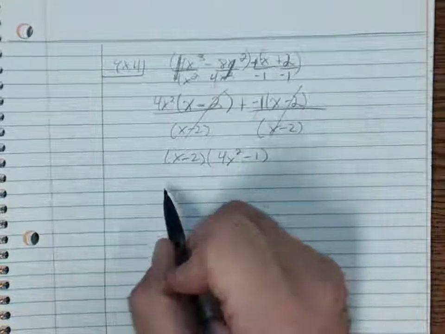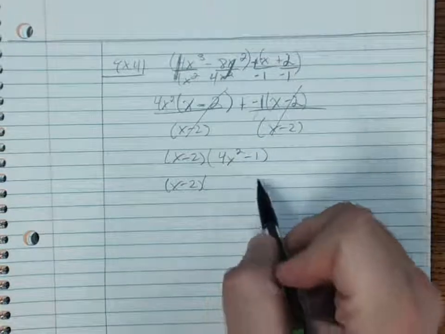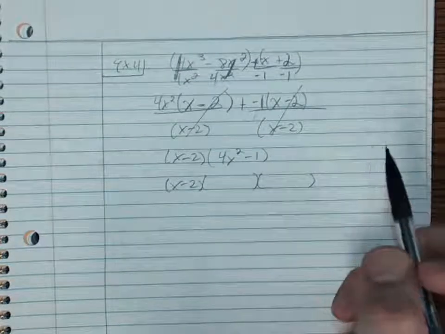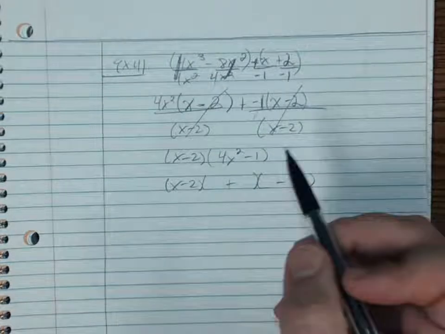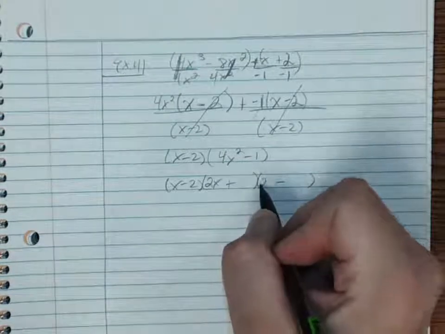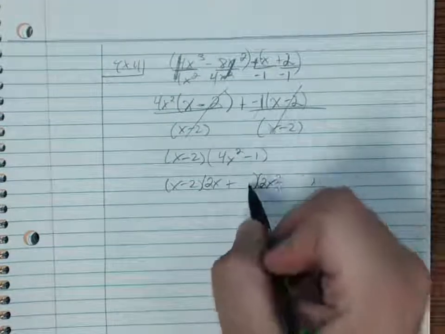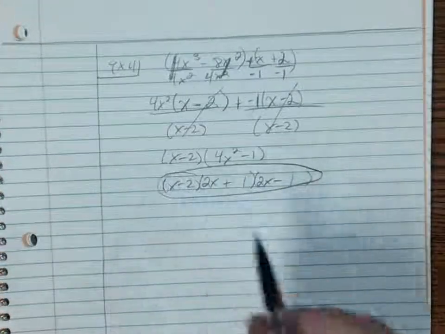And once again, I have the difference of two squares. So x minus 2 doesn't change. So we're going to have two binomials. One will be addition, one will be subtraction. The square root of 4x squared is 2x, so that will go here and here. And the square root of 1 is 1, that will go here and here. Ta-da!